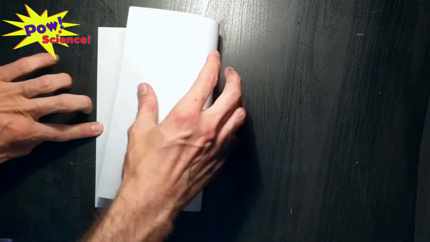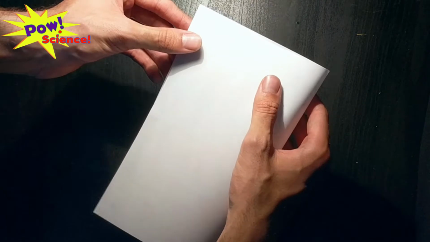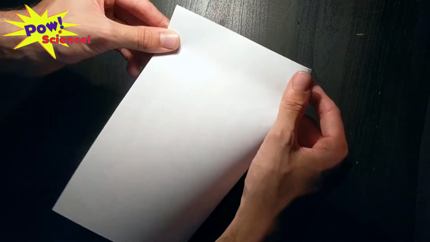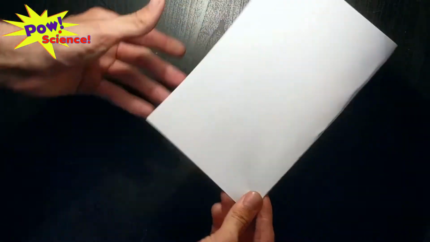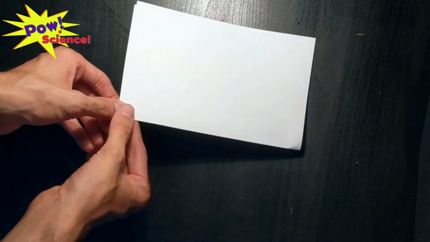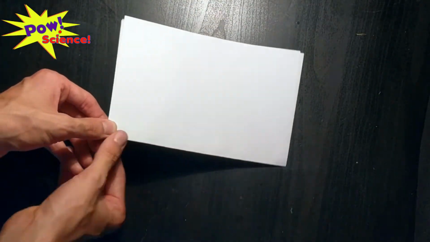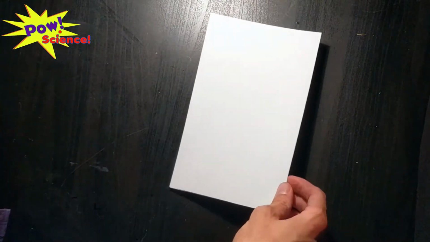So the first thing you want to do is you've got to fold your paper in half. You can go either way. You can go either the long way or the short way. I'm going the shorter way just because I think it makes a more even rectangle. The other rectangle I would make if I folded it the other way would be a bit too long and skinny for me. All right.